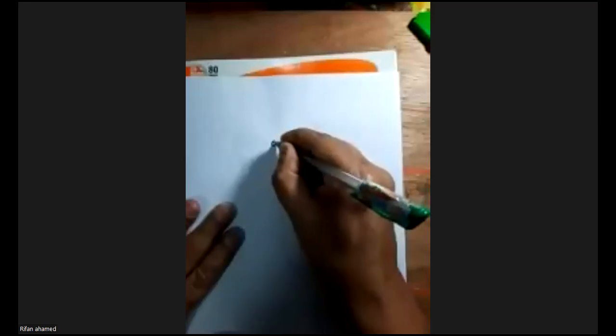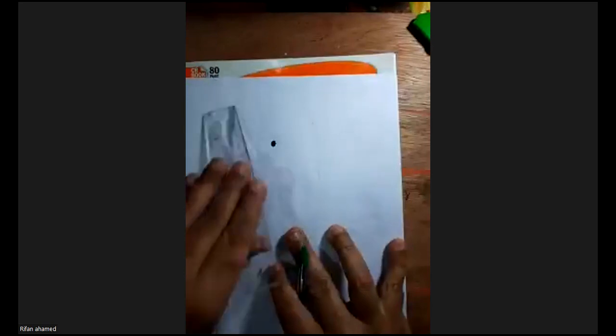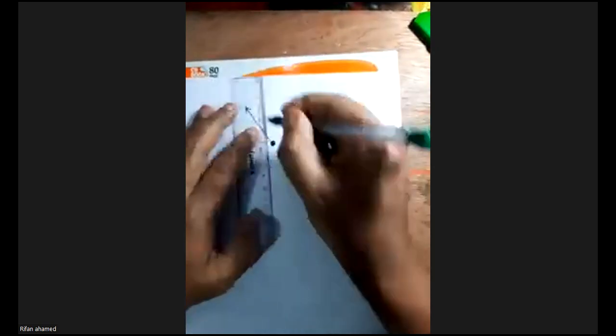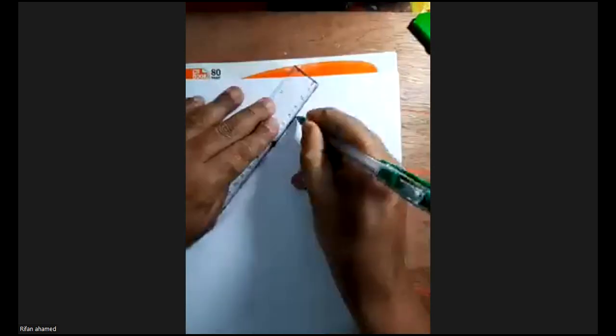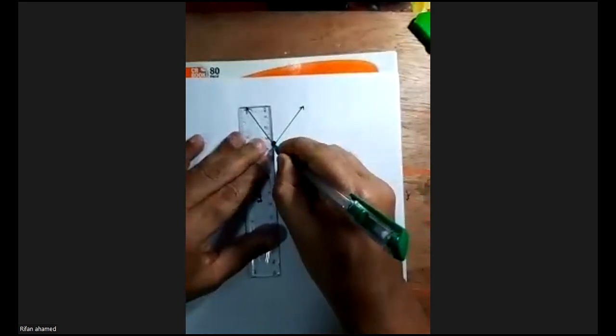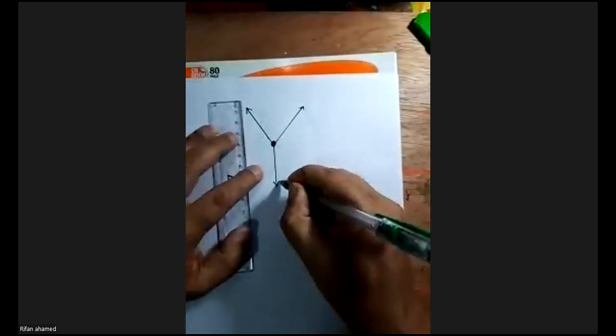This is the general appearance of those three forces. This is the single point, and the forces will be working in the shape of the letter Y. Understood?